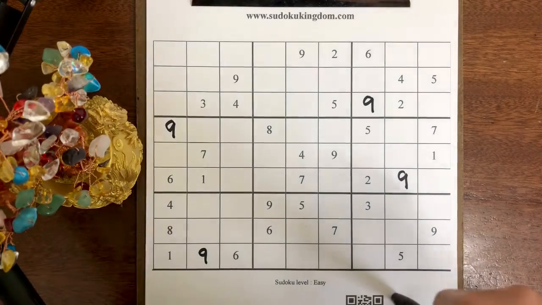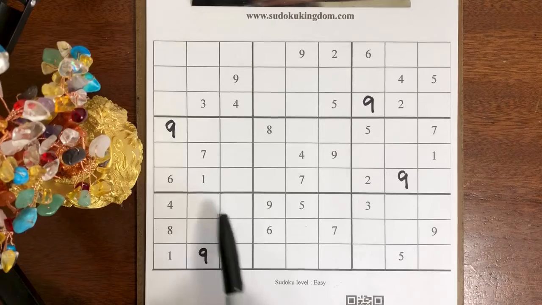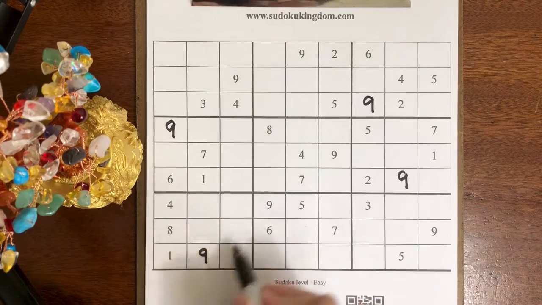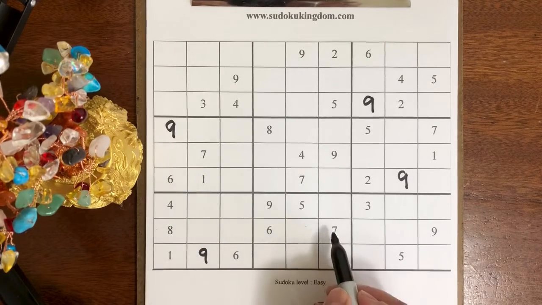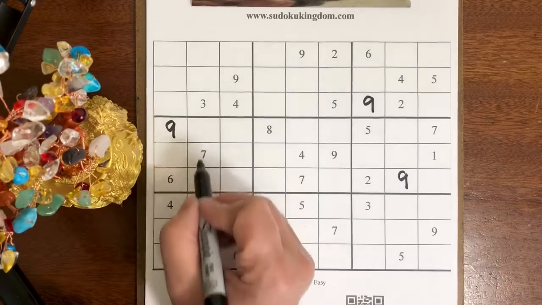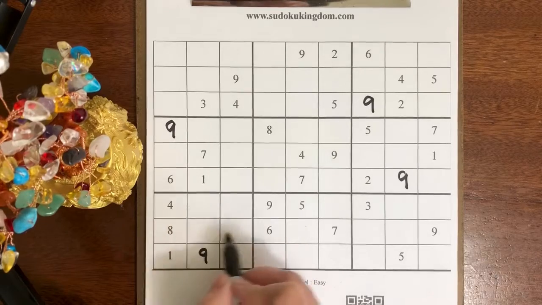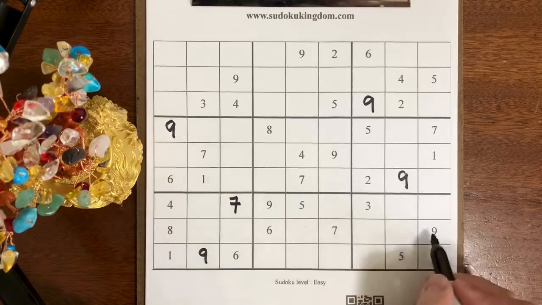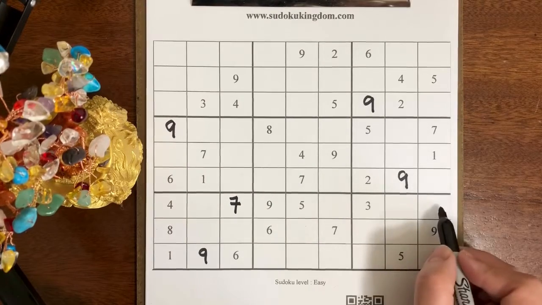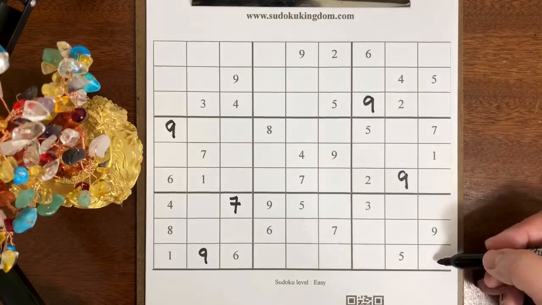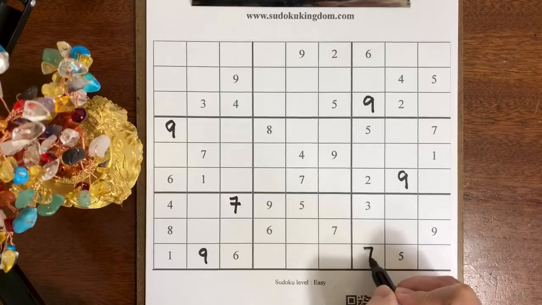Okay. And we start here again with the number 7 here for this large square here. So 7 intercepts these 2 squares here, and 7 could not be placed here. So the only place for 7 is here. And following through with 7, we go to this large square here. So we could not put 7 here. We could not put 7 here. We could not put 7 here because of that one. So the only place for 7 is here.